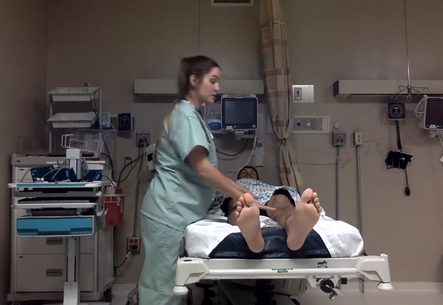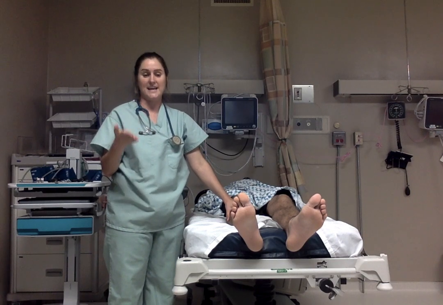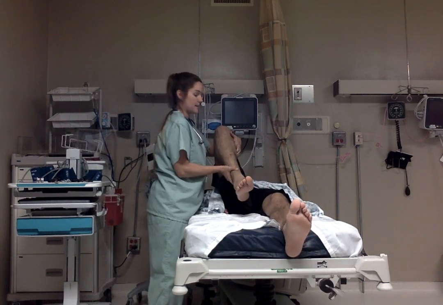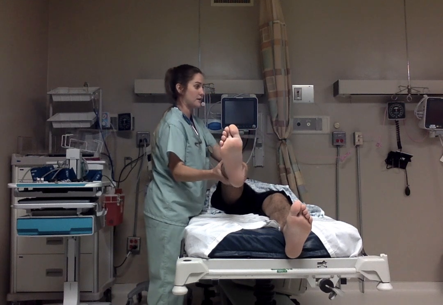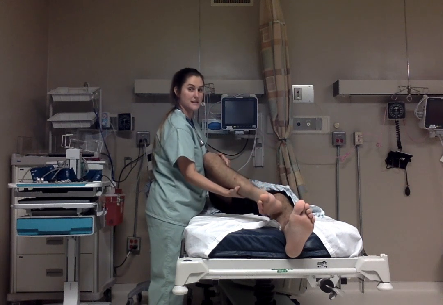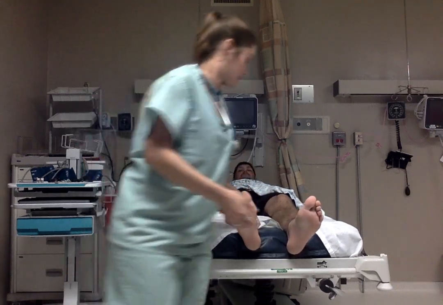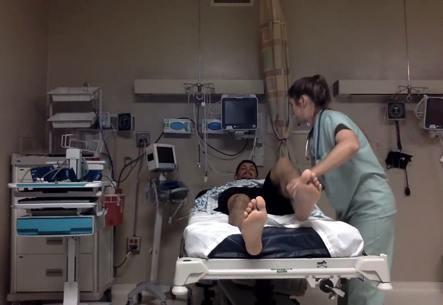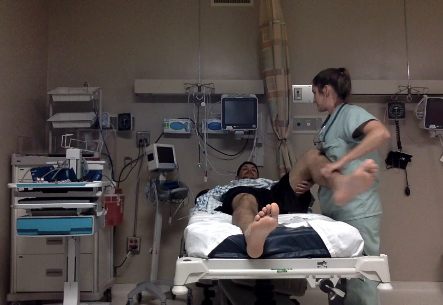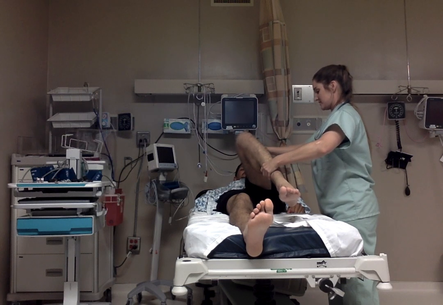Okay, great. And now we're going to test for range of motion in the hips, the knees, and then the ankles. So with the hips, I'm going to get the patient to flex and then extend, and then we're going to abduct, and we're going to adduct, and then we're going to external rotate and internal rotate. Perfect. And then the same on the other side. Okay. Flexion of the hip, extension, abduction, and adduction, and then external rotation, internal rotation.